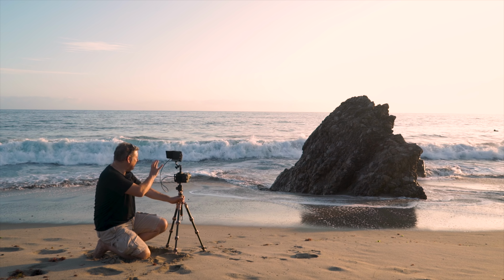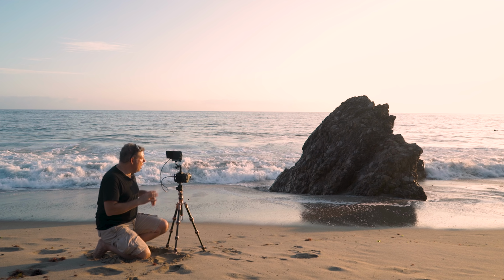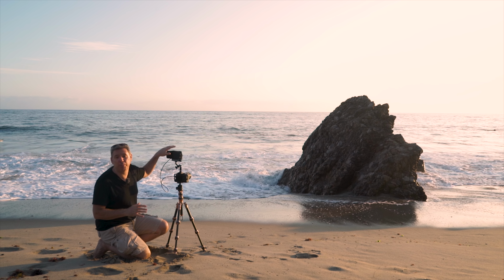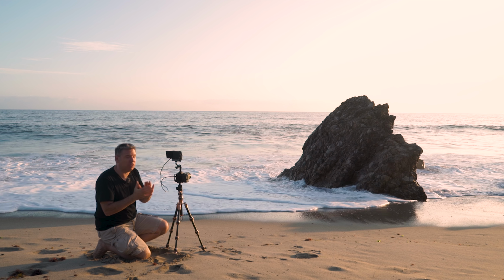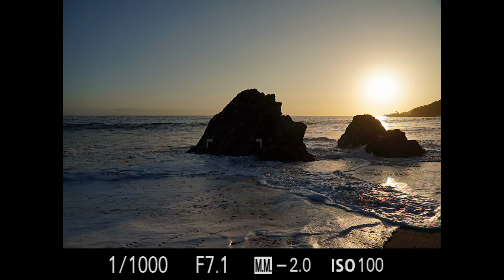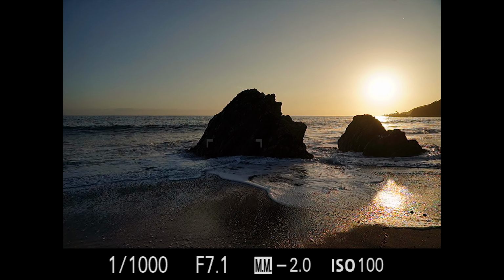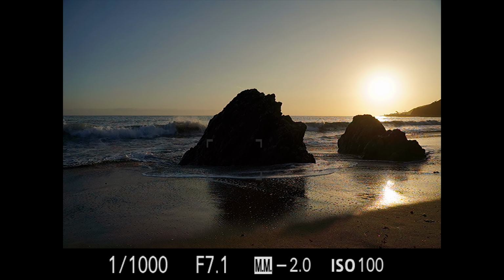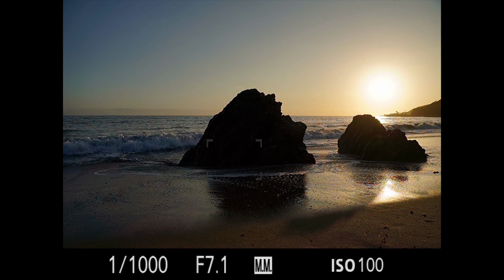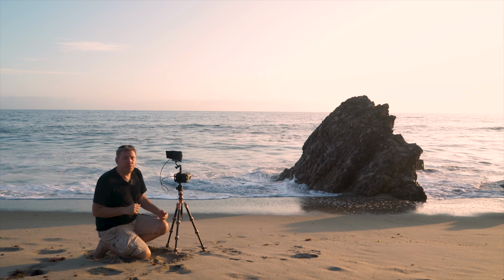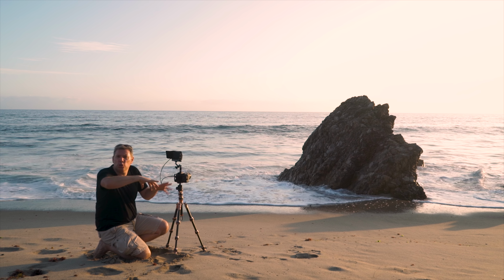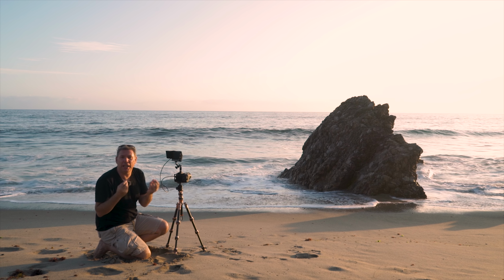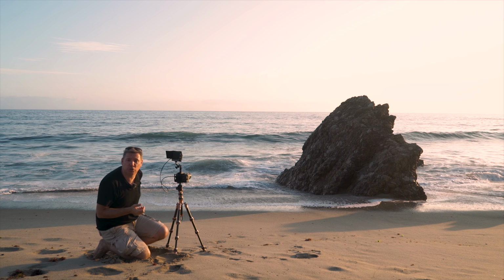All right, so I like this framing that you can see here. This little machine is going to help me to film my exact settings. So you see we have a nice foreground element with these two rocks, but the problem is that we are at like 1/1000th of a second and I'm at F7 or something. If I want the water to be like half a second, I can play around with filters.